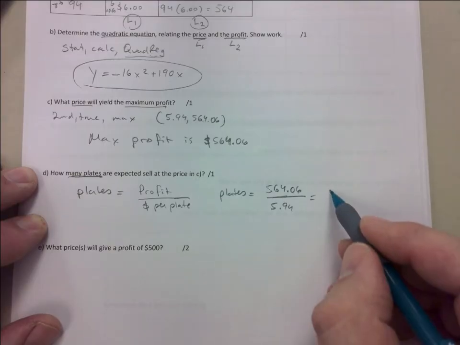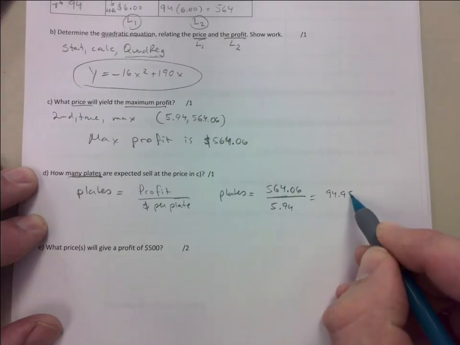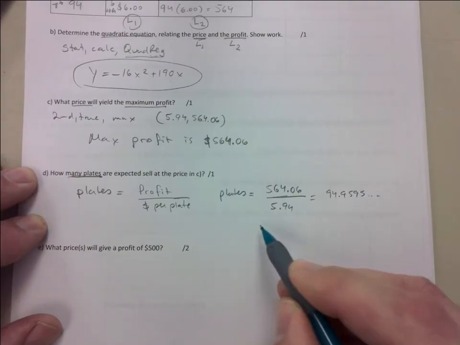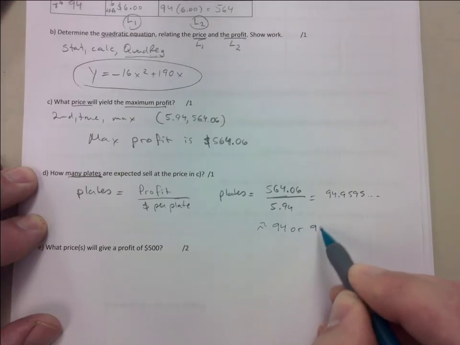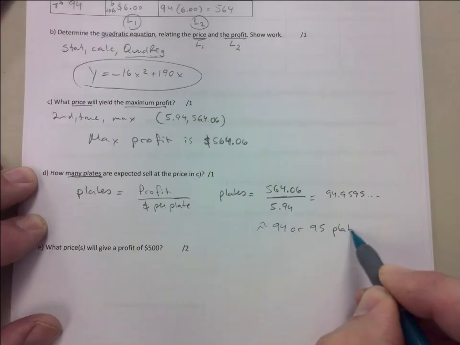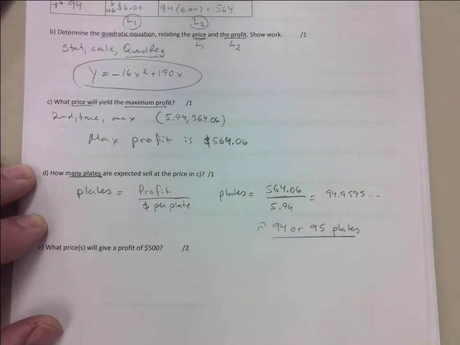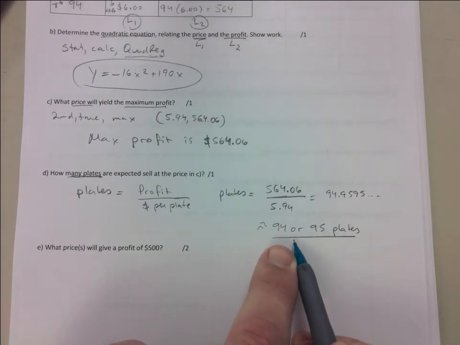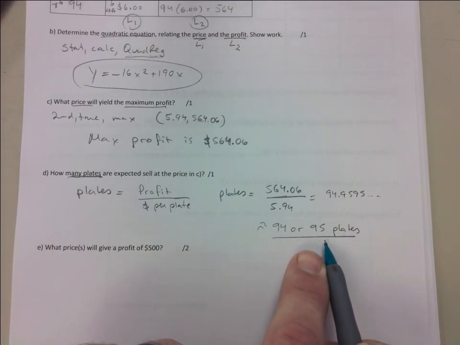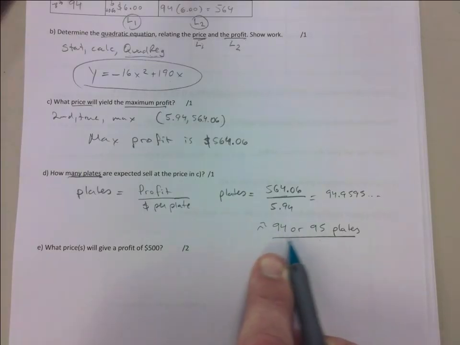I divide them, I get 94.9595 and so forth. So approximately 94 or 95 plates. If it's in between, you want to round to a whole number. Either say 94 or 95, or you can state it like this if you want to.